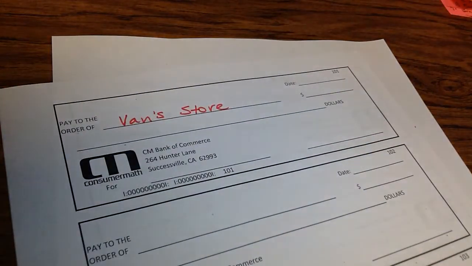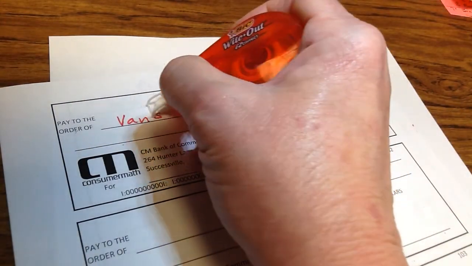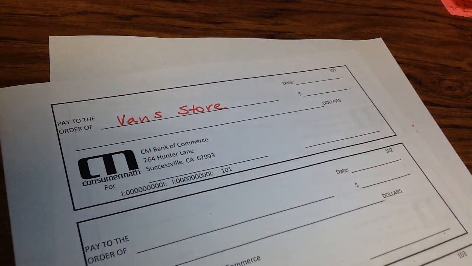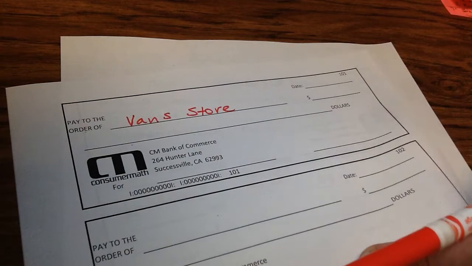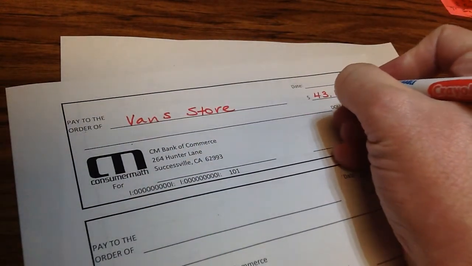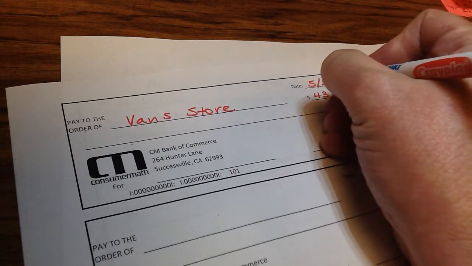Sorry, no apostrophe. It's just plural, not possessive. This would be somebody named Vans store, but it's just Vans store. $43.19. You're going to put the date, which today is 5/23/18.